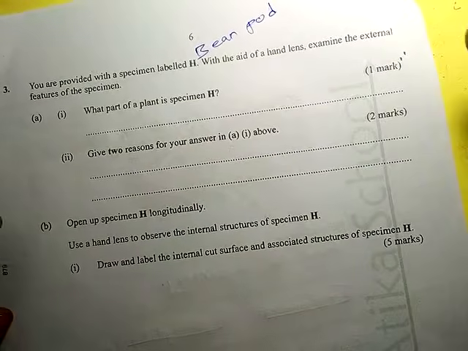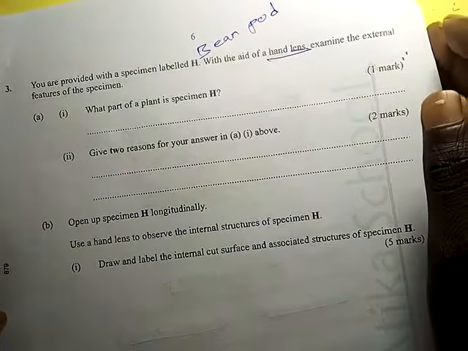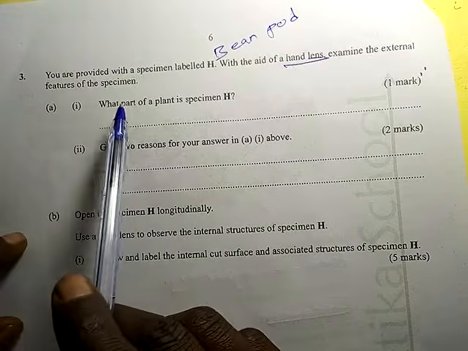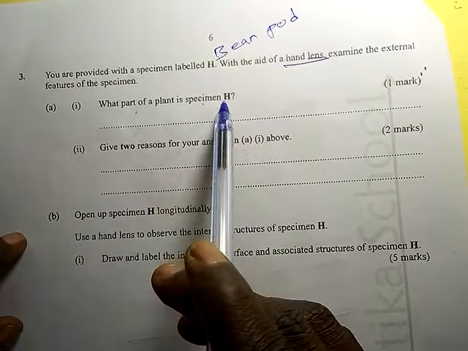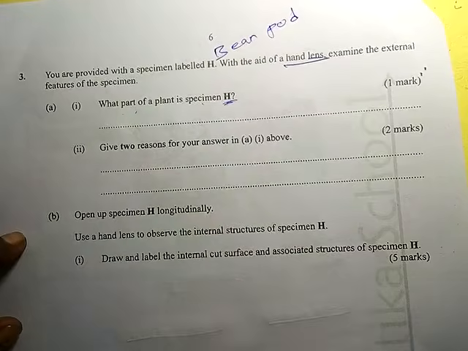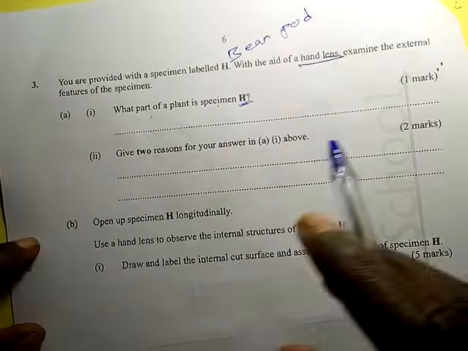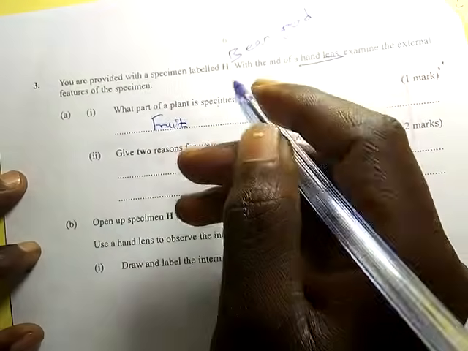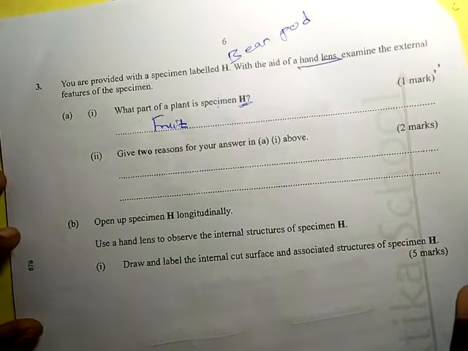Now you are required to examine the features using the hand lens. A, you have been asked, what part of a plant is specimen H? Now the bean pod, you say this is a fruit. Give two reasons for your answer.